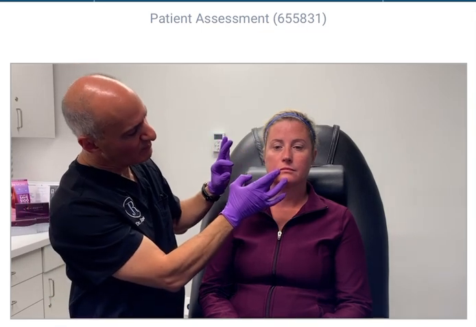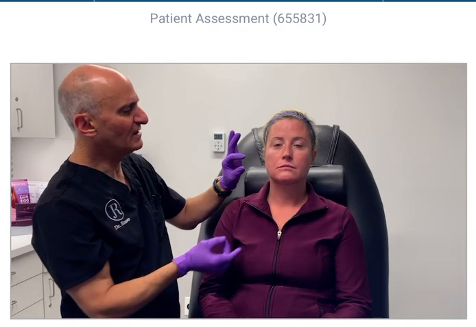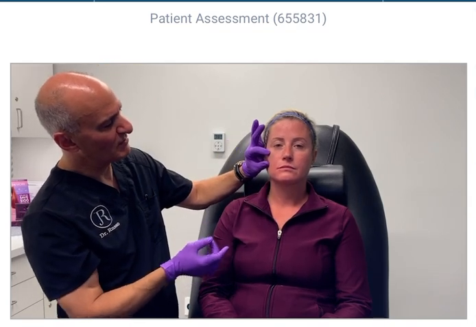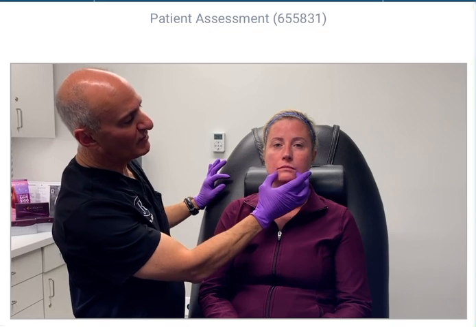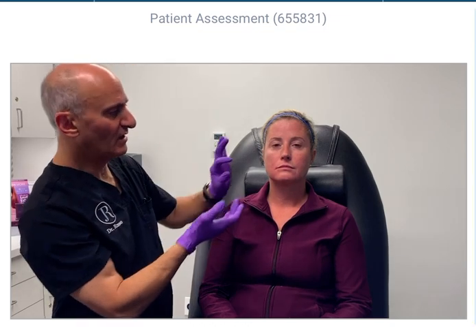The same can be true of the marionette lines and this little jowl. She just has the very beginnings of it. But again, if I correct her cheek, I predict all that will go away. We are, however, going to treat the marionette lines and the mental crease, because she has a little bit of deficiency there, and I want to show you how that's done on someone who's young and whose tissues will respond very nicely.